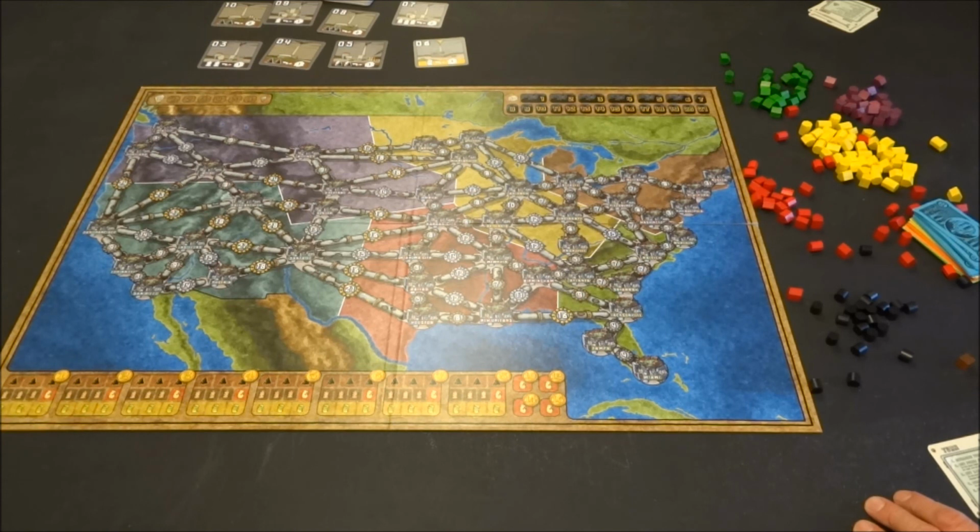Now, this game will end when, after phase 4, 17 cities are in a network that are powered. Once that happens, the game is over. It could happen that more than 17 cities show up, but that doesn't happen very often.